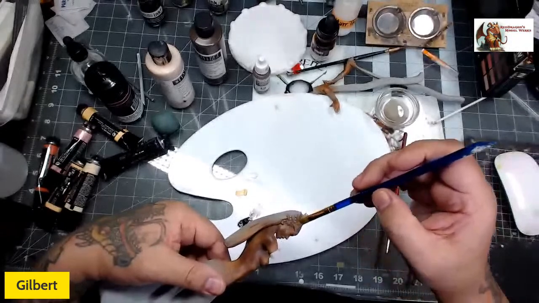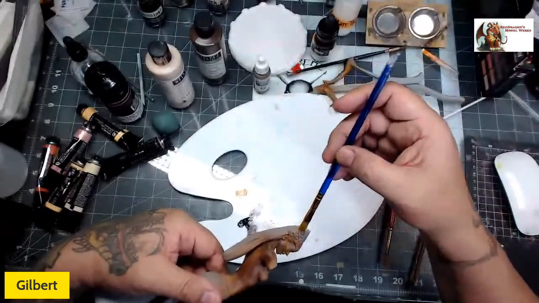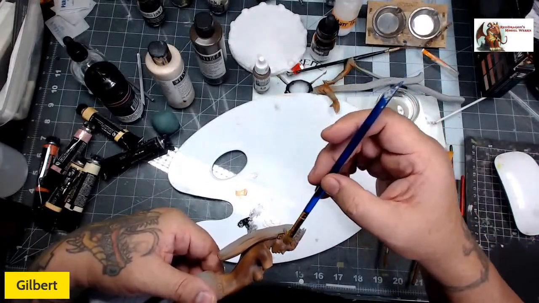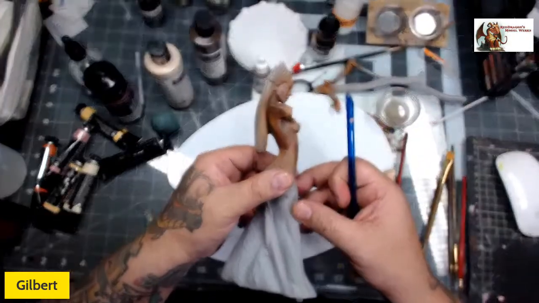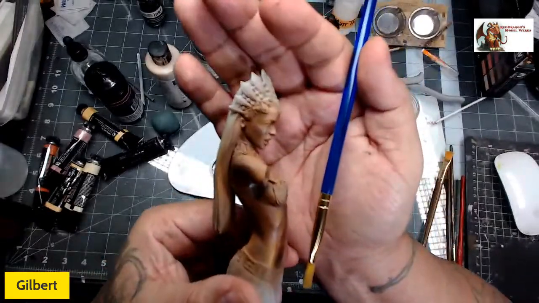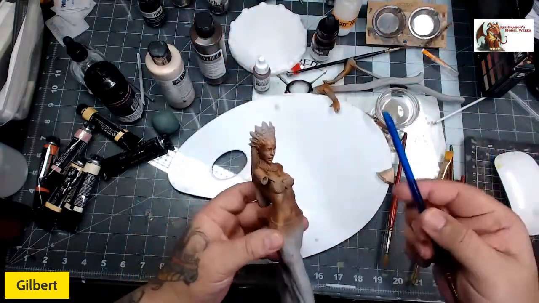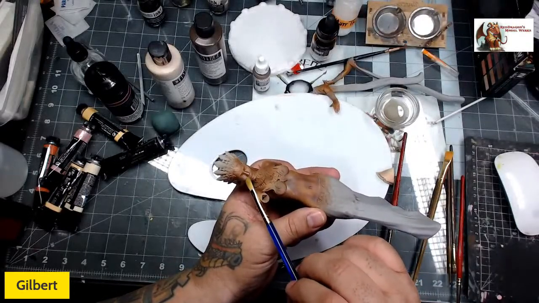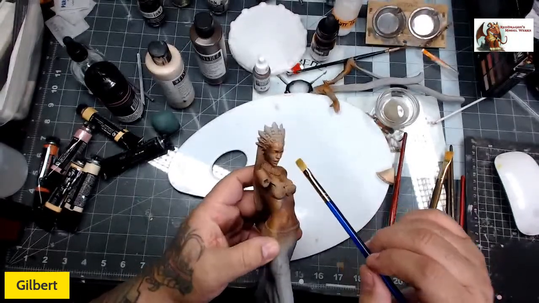Once I got that in there, I'll just very lightly smooth it all out. And there's her cheek. Same thing here, just very gently. Bring that down. Come over here.